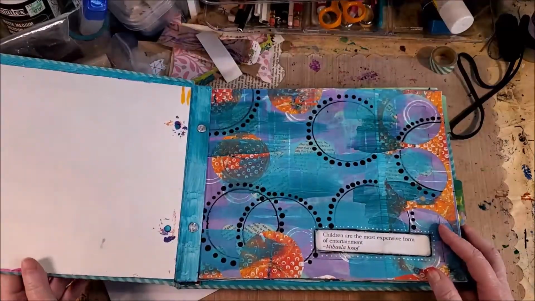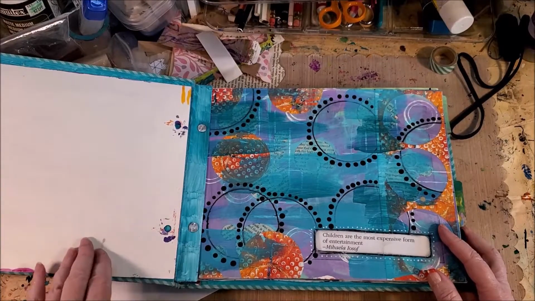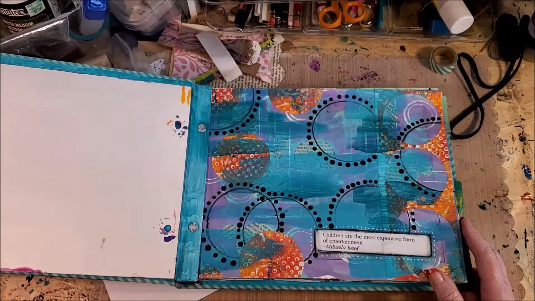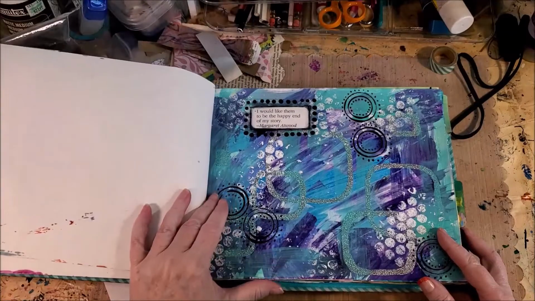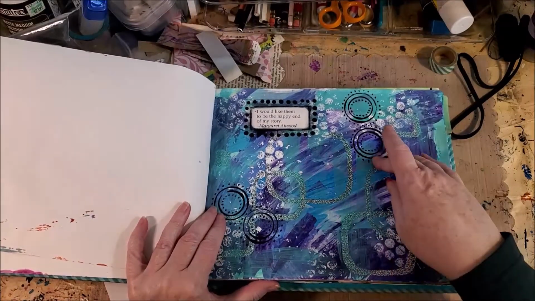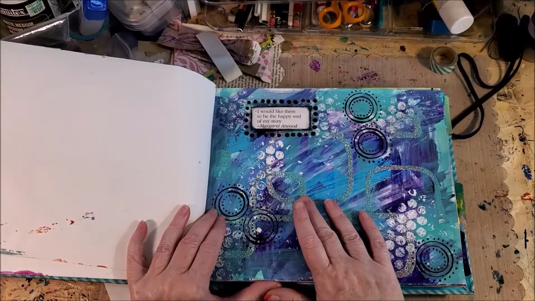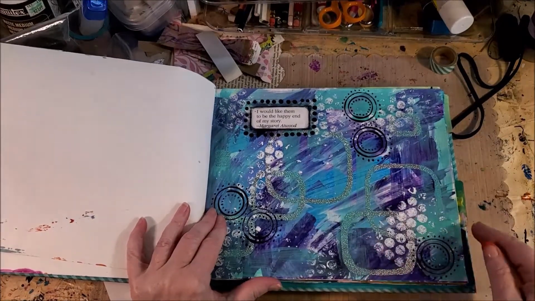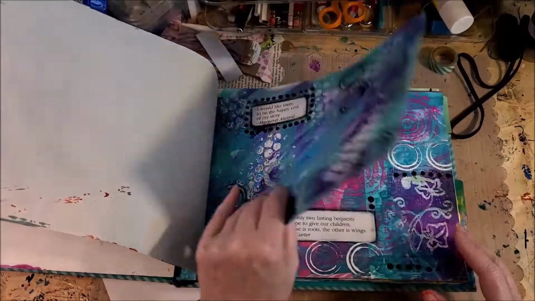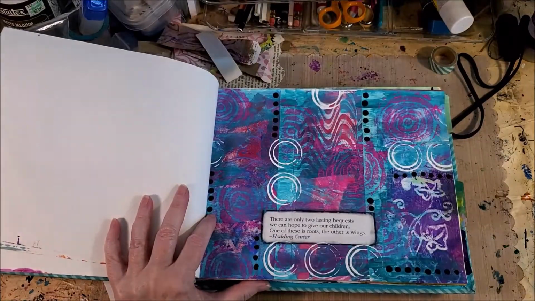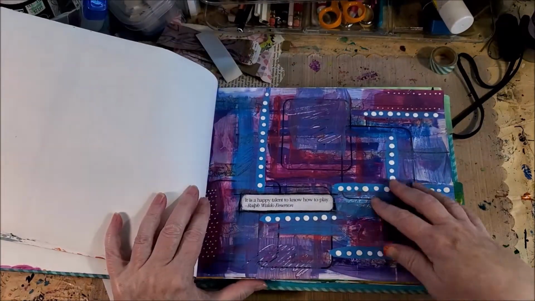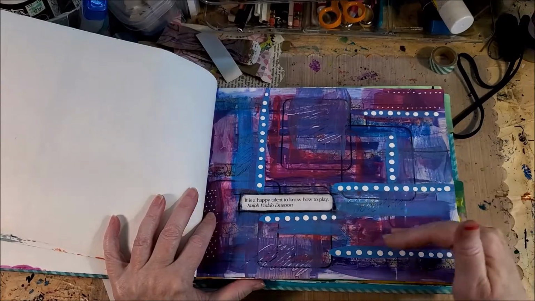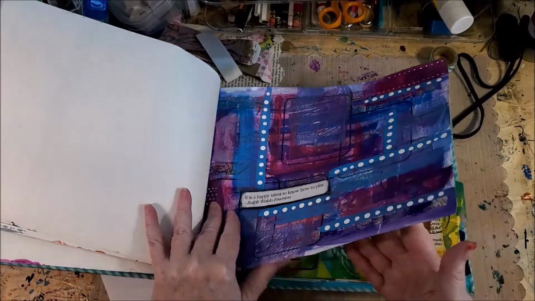I tend to work through an idea in my journals, and I often have circles and dots. There might be another shape in there, but the circles and dots tend to show up in my work a lot. I tend to use them. Even this page that has almost no circles has dots on it, therefore it has the circles.